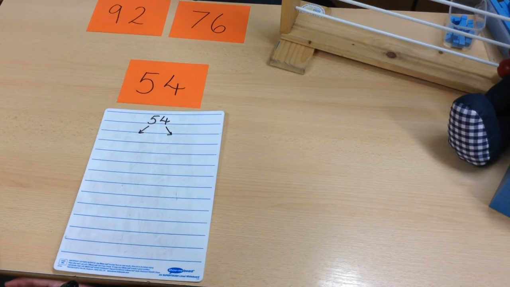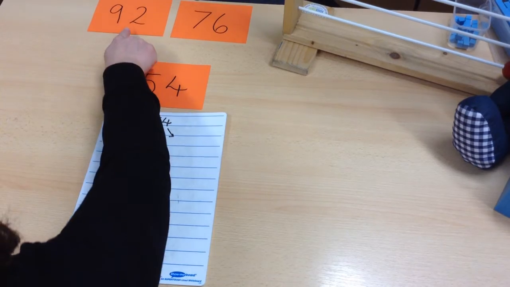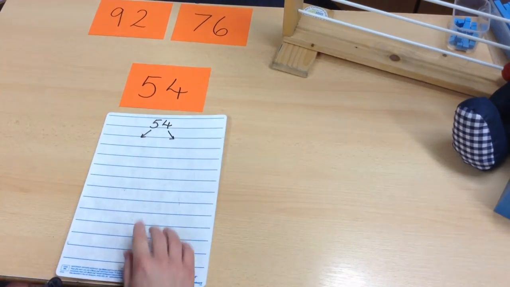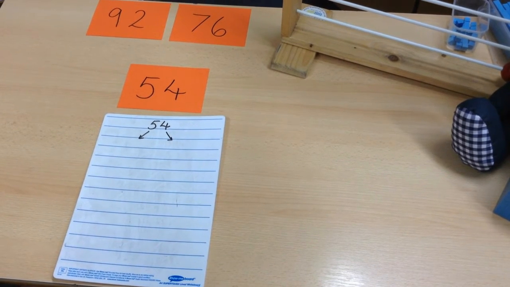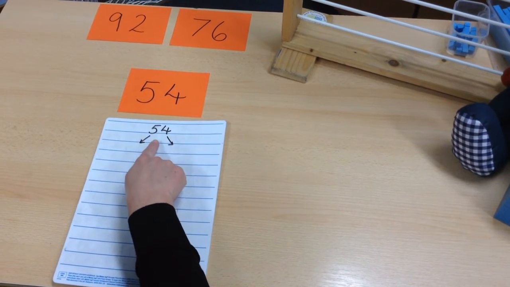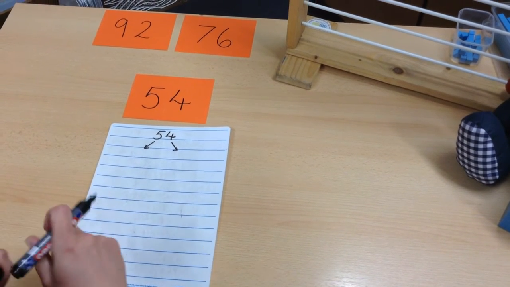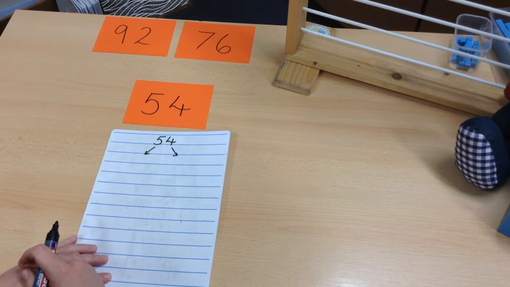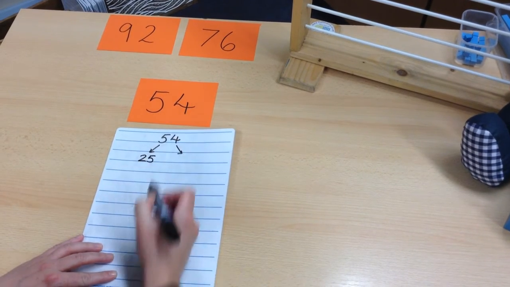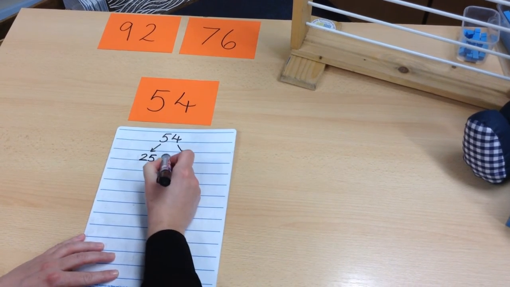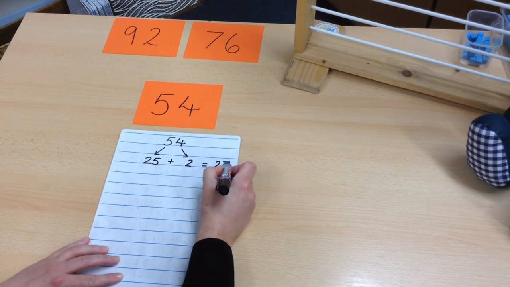So when you've mastered halving those 4 numbers, you'll then be able to halve numbers like this. If you need to do jottings, that's okay, and then you'll soon be able to do them mentally. Watch now how I use jottings to halve 54. So I'm going to partition it into 50 and 4, and we've just learned that half of 50 is 25. Half of 4 is 2. We add them together and half of 54 is now 27.